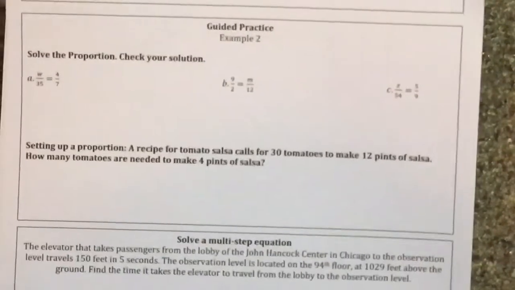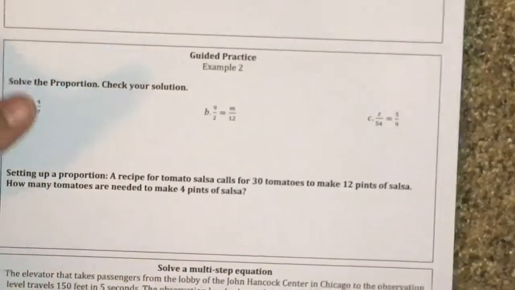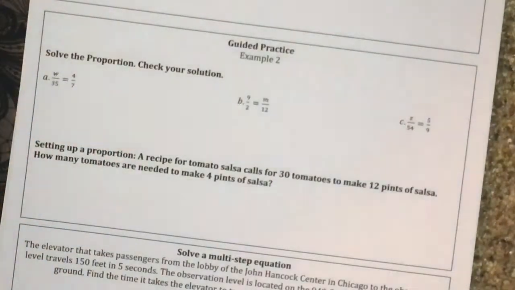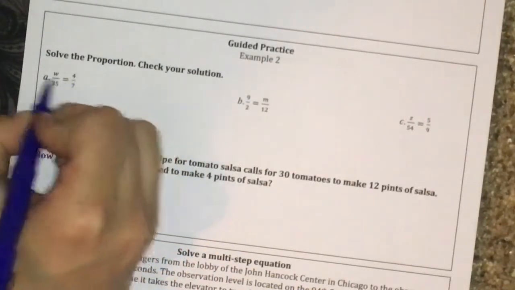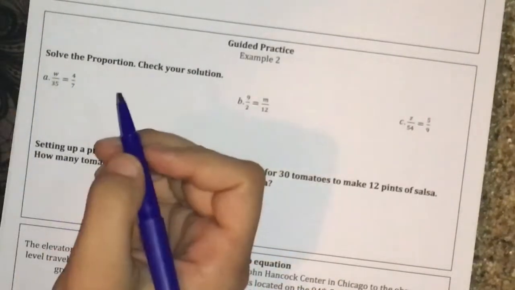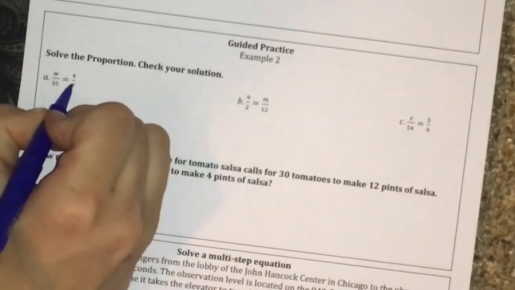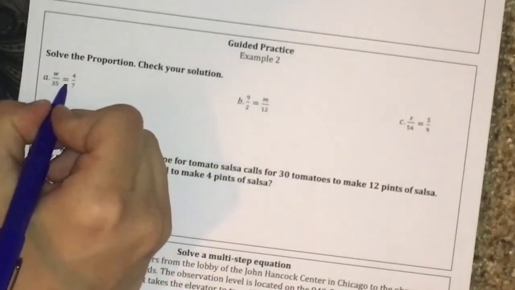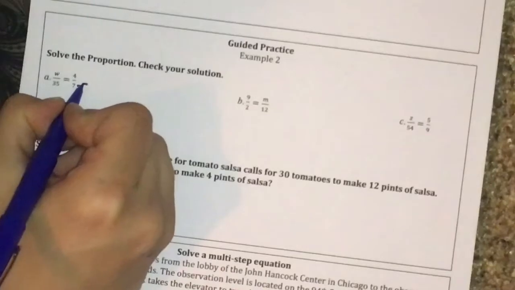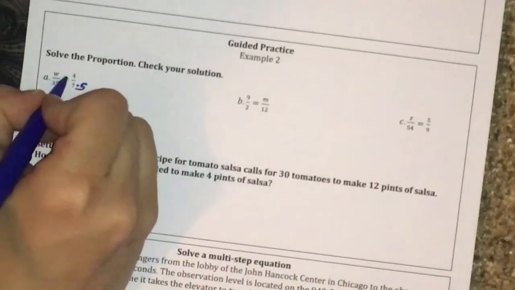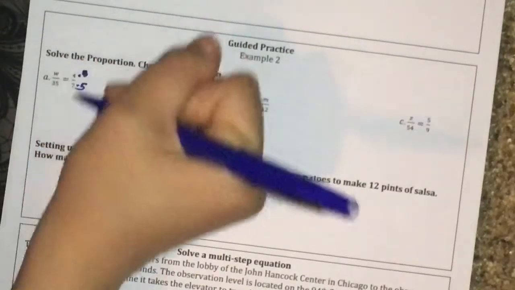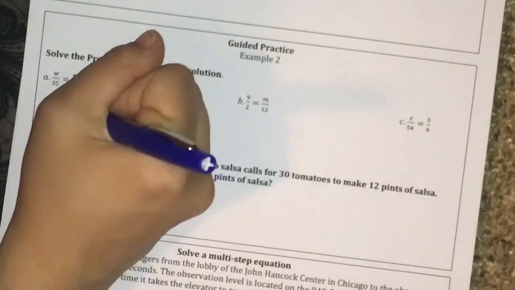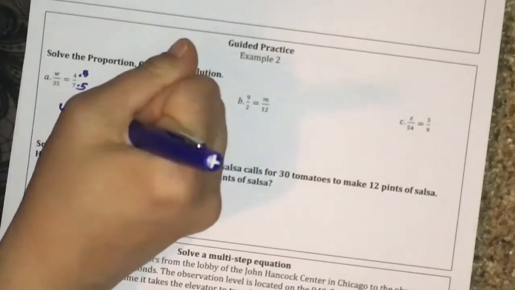Let's go ahead and do letter A. Letter A says W over 35 equals 4 over 7. We want to go from this ratio to this ratio because we want to find out what W equals. Well, we know 7 times what equals 35? It's going to be 7 times 5. So in order to get the 4 to equal the W, we also need to multiply by 5. And we get W equals 20.